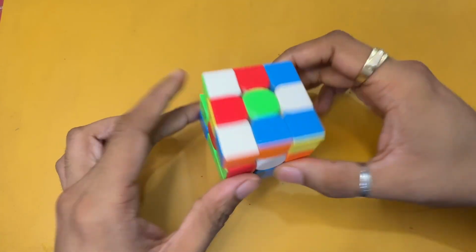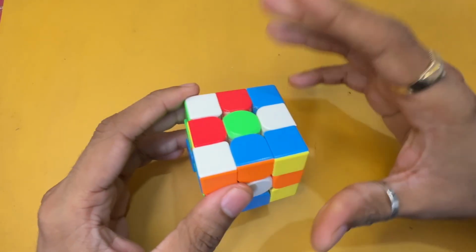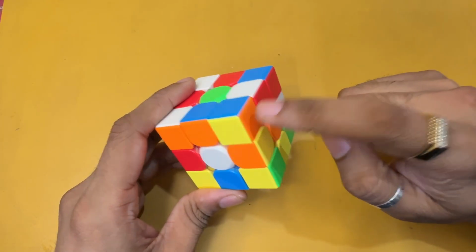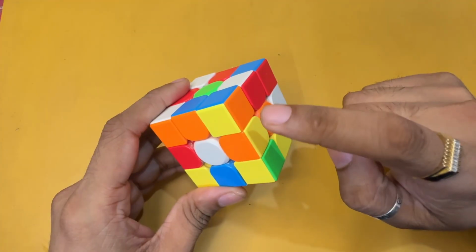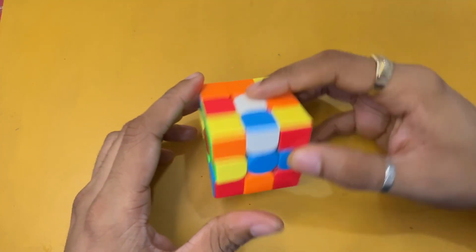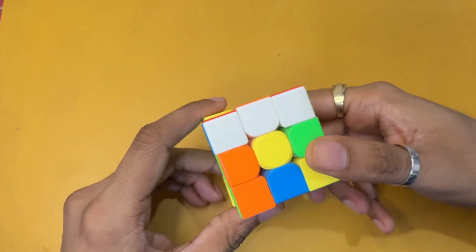So we have 6 faces in a Rubik's Cube, and let's talk about the components. We have a corner piece. A corner piece will always have 3 colors. As you can see, this one has orange, blue, and yellow. Then we have center pieces, they do not move. For example, white will always be opposite to yellow.